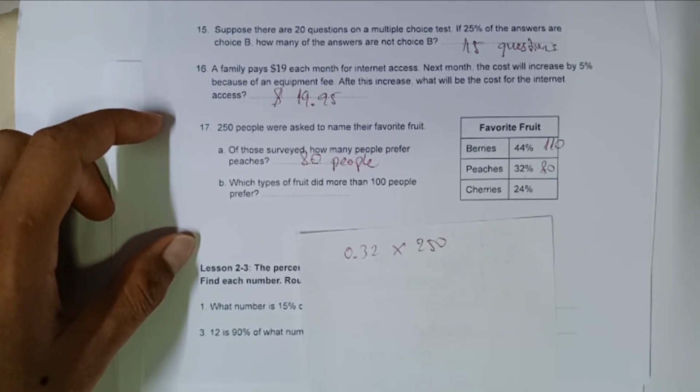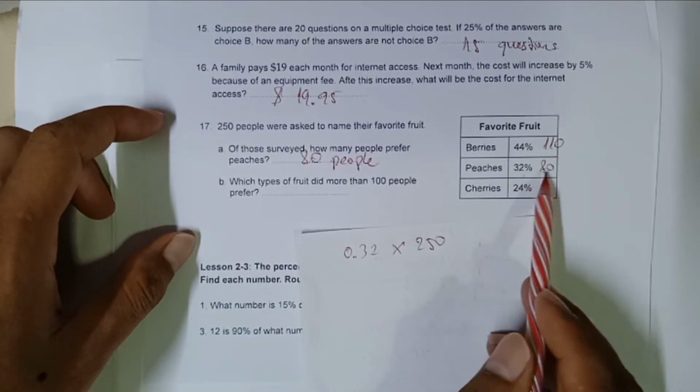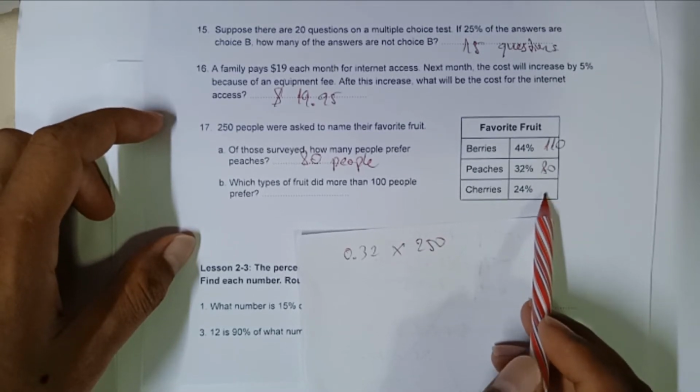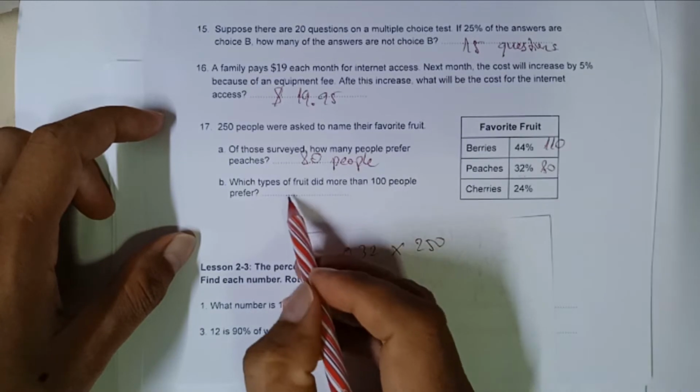0.24. You don't need to find that one actually, because 32% is 80, so 24% of course will be below 80, so the answer will be berries.